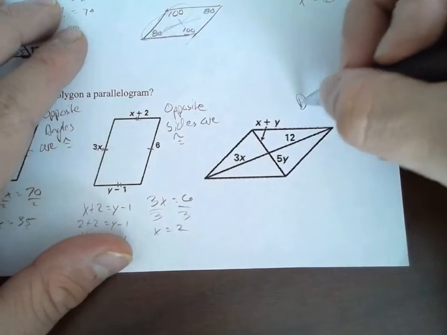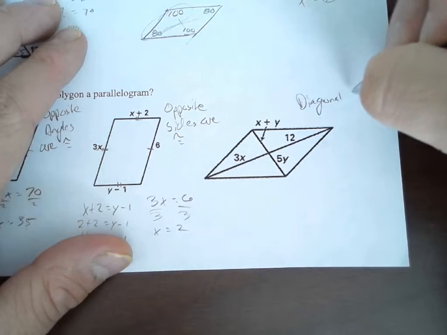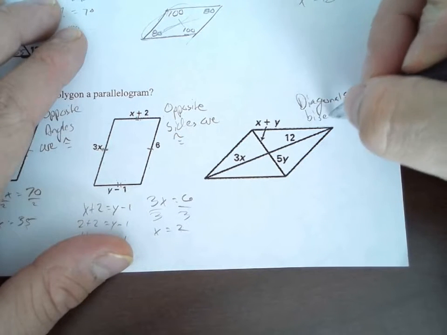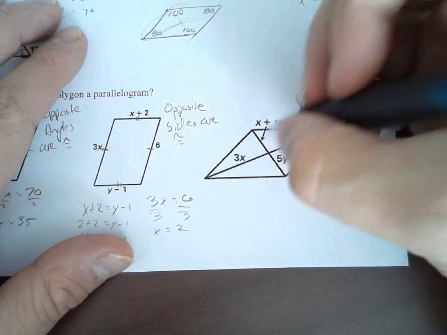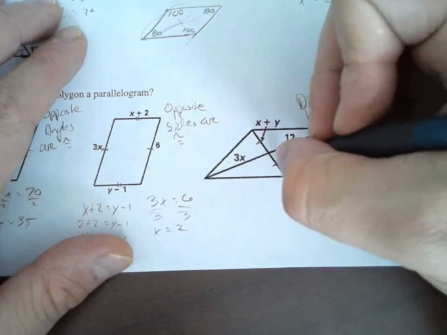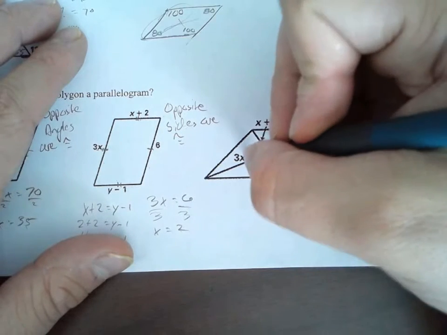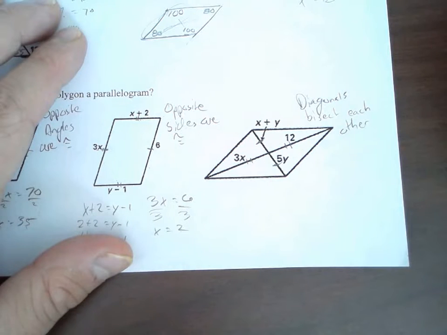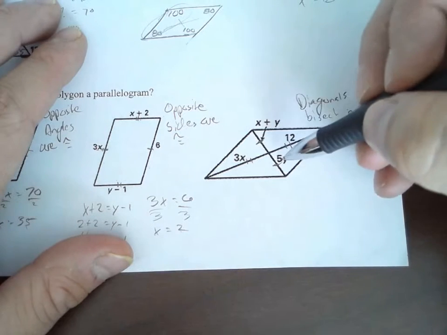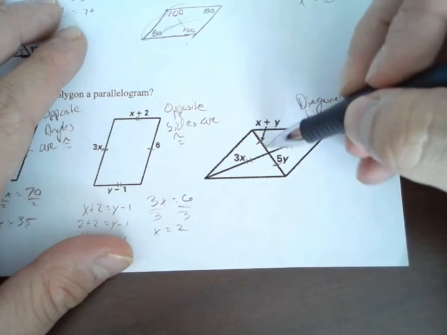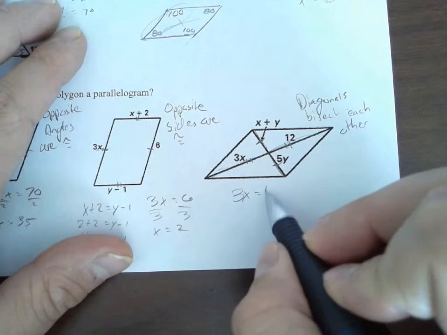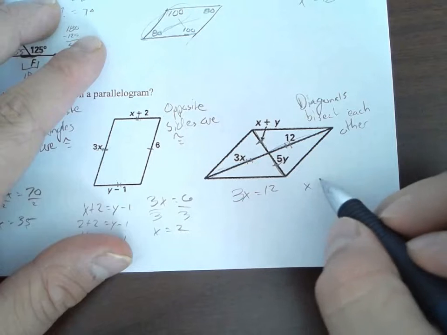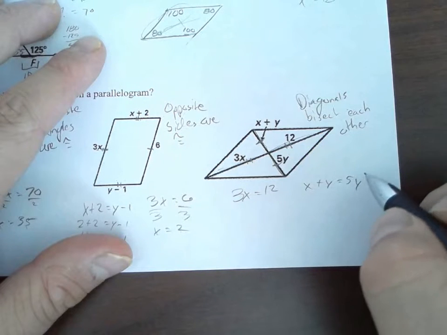Another property is that the diagonals bisect each other. Okay, so basically this piece becomes congruent to this piece, and this piece becomes congruent to this. And if they're congruent, this equals that, and that equals that. So you get 3x equals 12, and you'd have x plus y equals 5y.